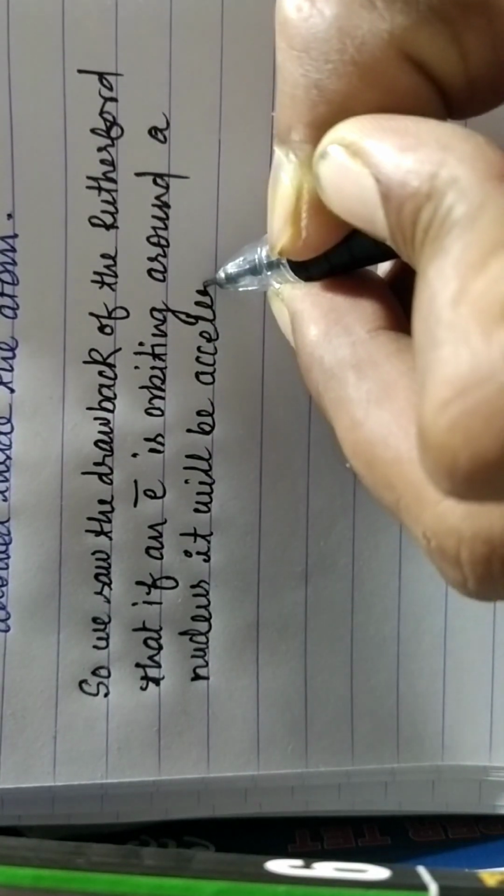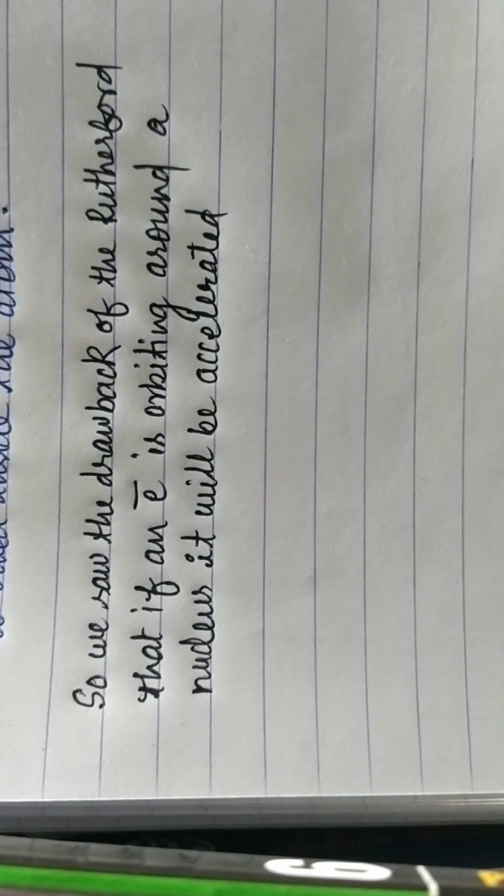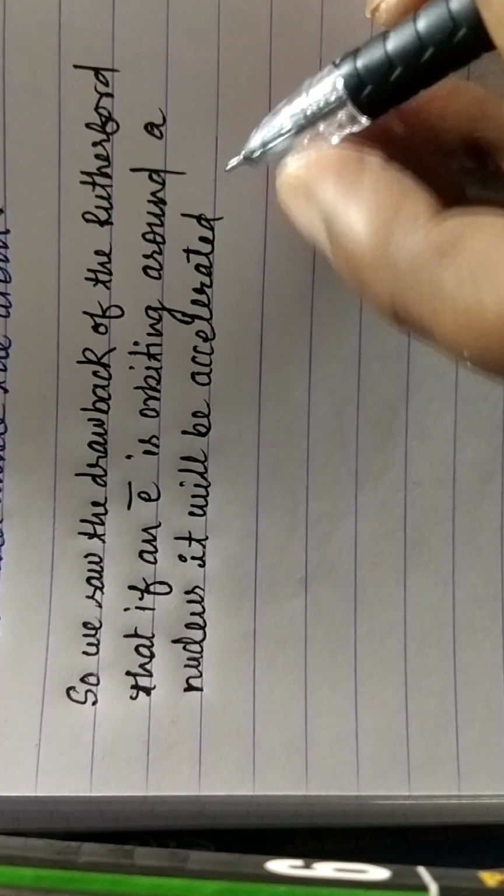Why will it accelerate? In circular motion, when it is orbiting, the direction is always changing, so it is accelerating.